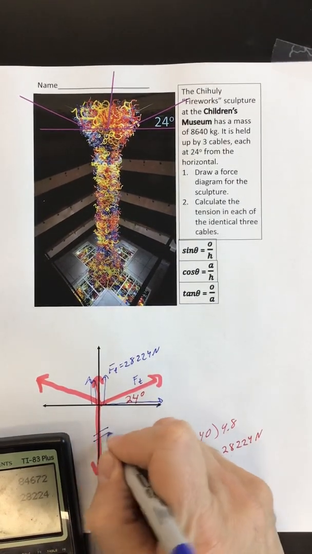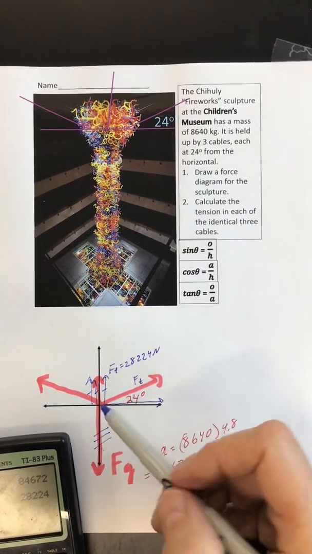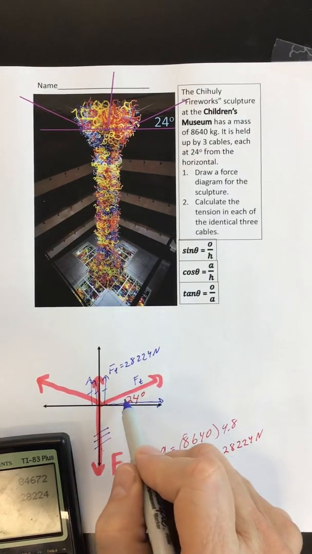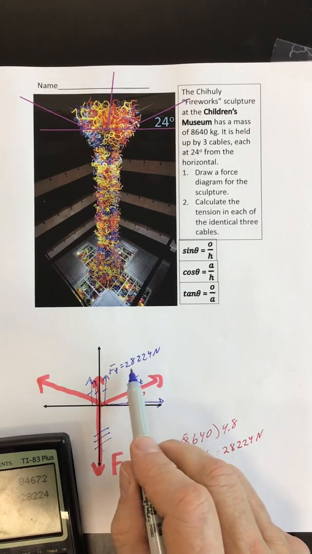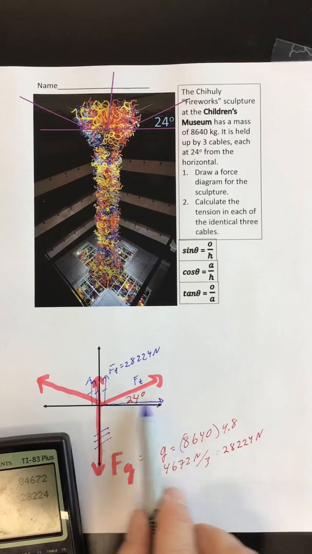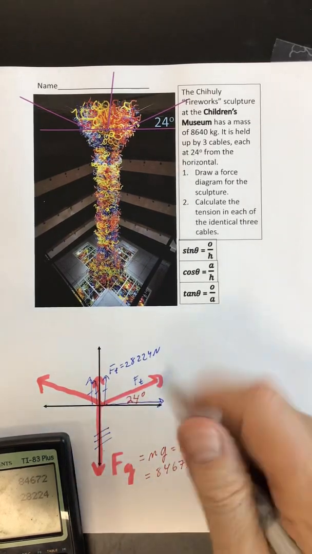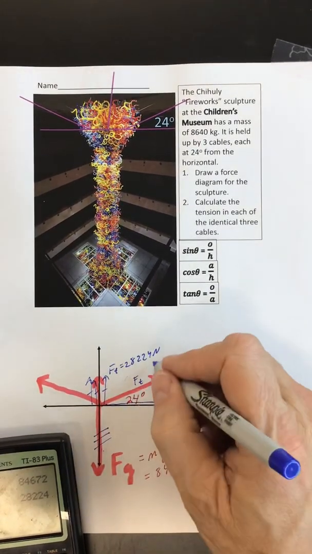Because this must be equal to the total of all three vertical components of all three cables. I have my triangle here. I have 24 degrees. I have one side of the triangle, 28,224 newtons. I'm going to leave my triangle right here, but I'm going to take this vertical side and slide it over here. I'm just going to draw it to make the math easier on myself.